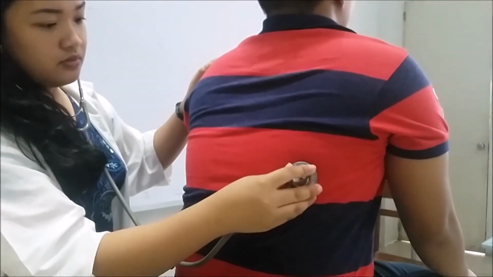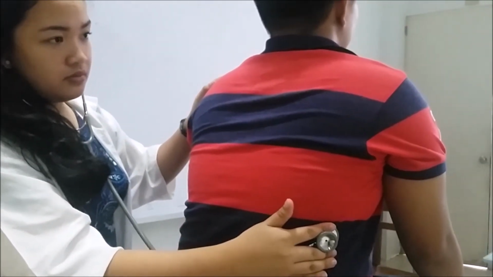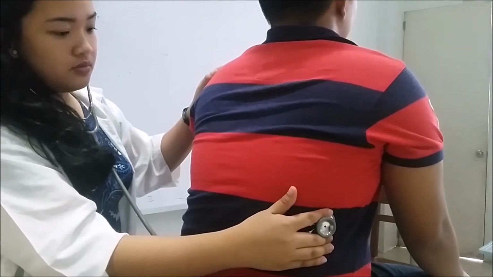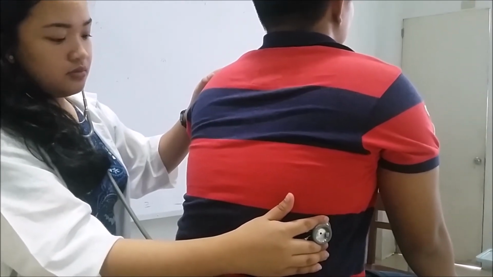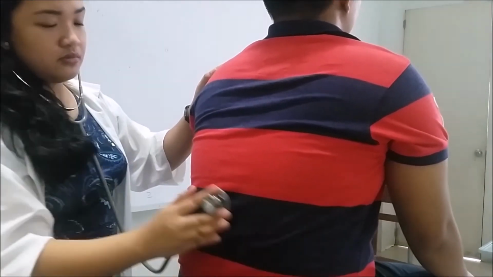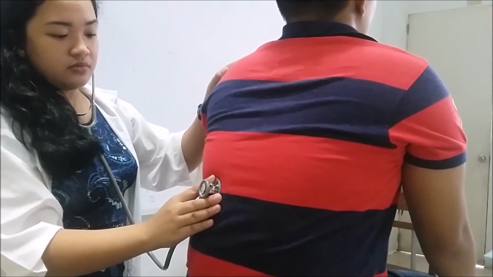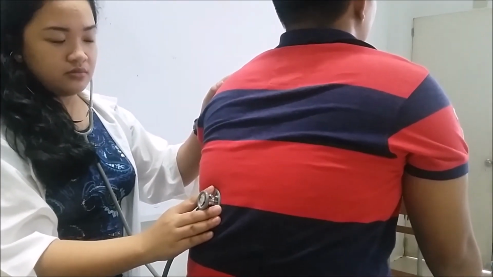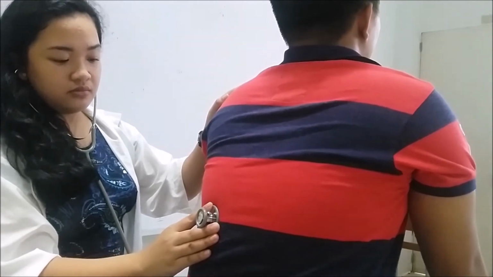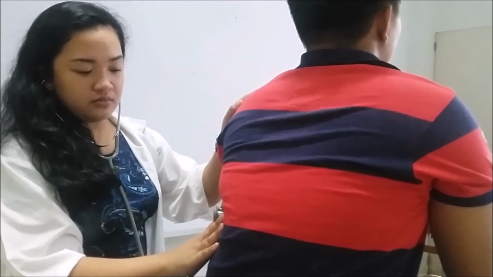Normal breath sounds vary between the areas you are assessing. You should hear bronchovesicular sounds between the scapulae. These sounds are moderate in speed and amplitude. The inspiratory phase is equal to the expiratory phase. You should hear vesicular sounds at the apices, down to the bases and laterally. These sounds are low-pitched and soft with a longer expiratory phase.